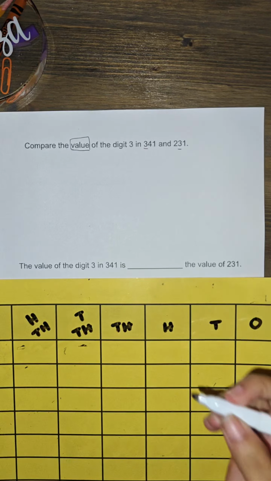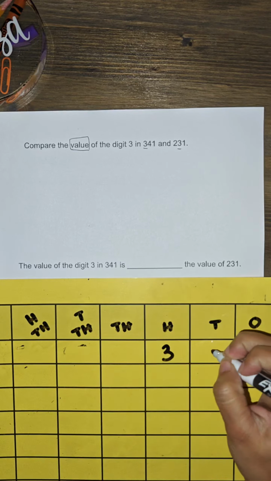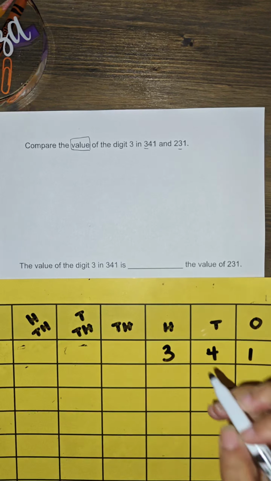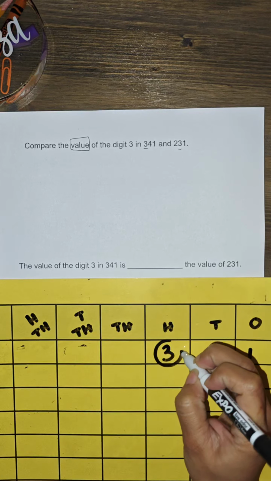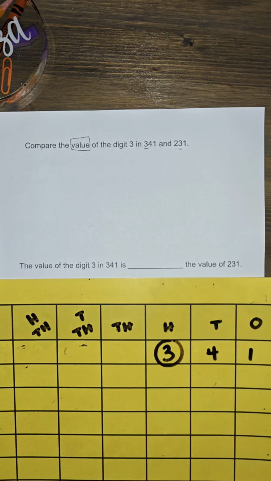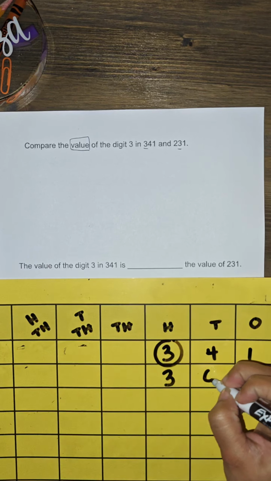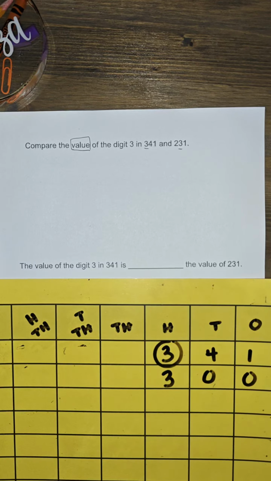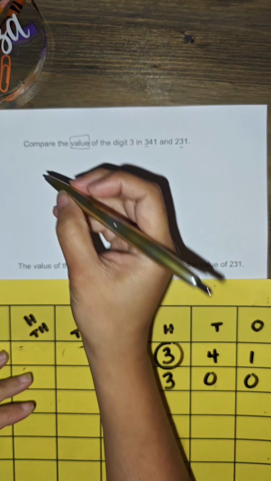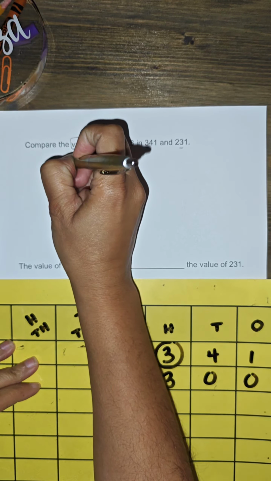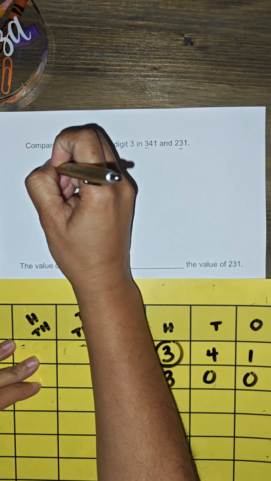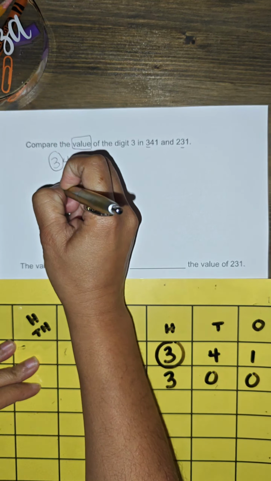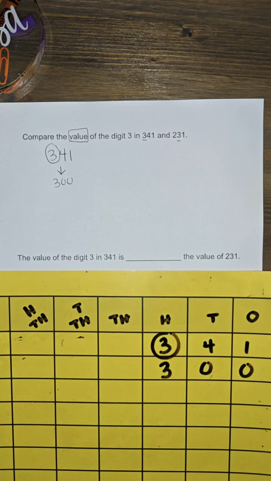We're going to be putting 341. And we're only going to worry about the value of the 3. The value of the 3 is 300. Okay? So we're going to go ahead and put it over here. 341. And again, we're looking for the value of the 3. So the value of the 3, like I just mentioned, is 300.